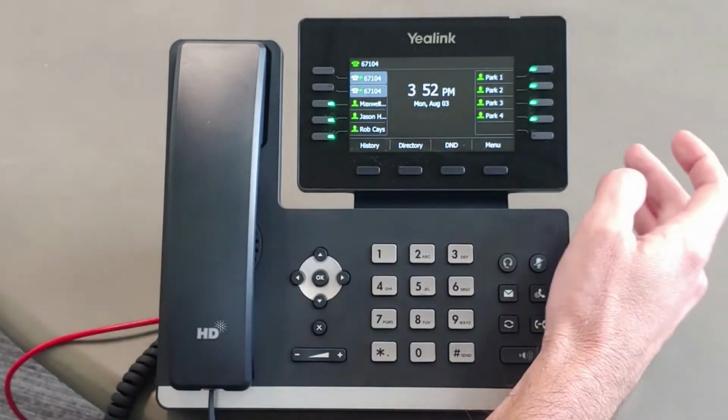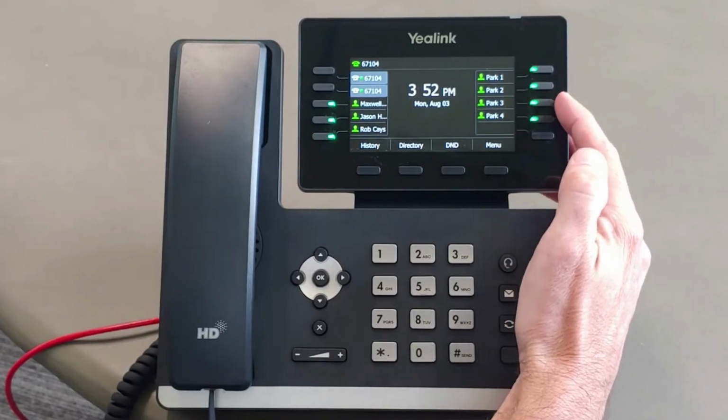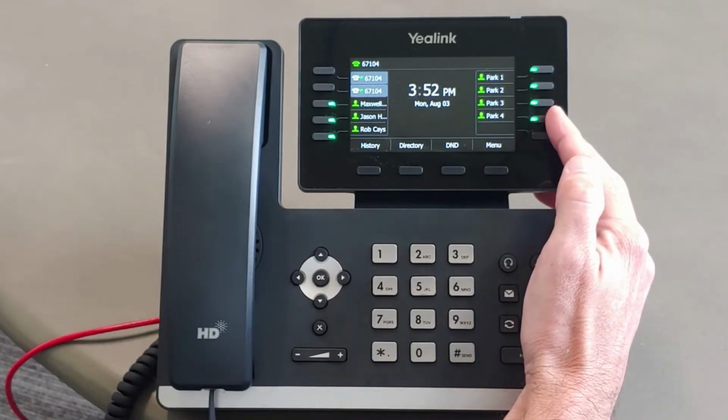Next, on the right-hand side, there are 4 park slots. Park slots are an easy way to manage call overflow or to move a call from one user to another without the need to transfer.